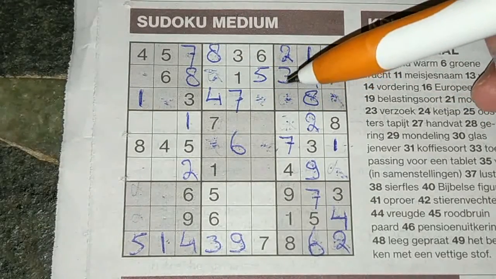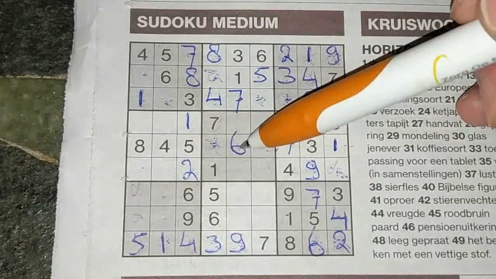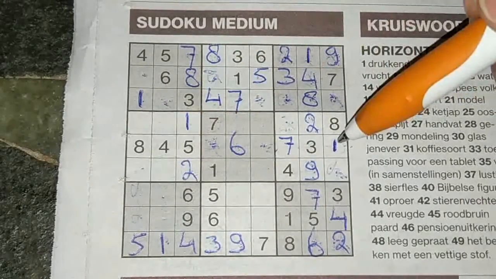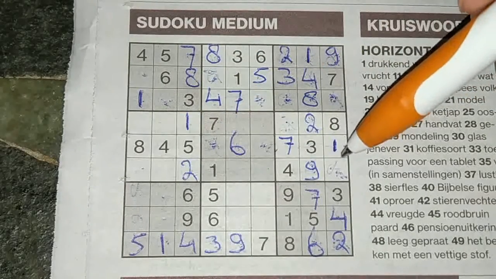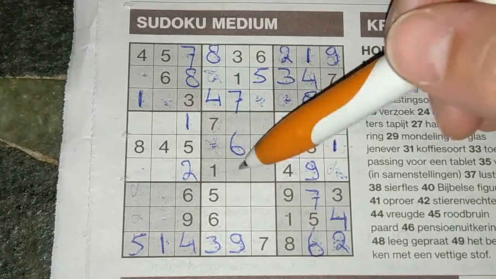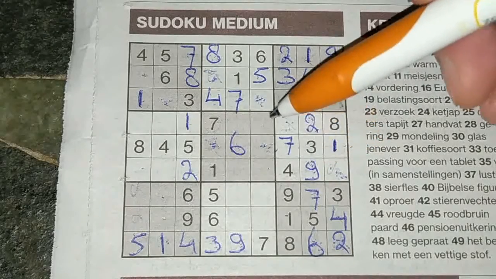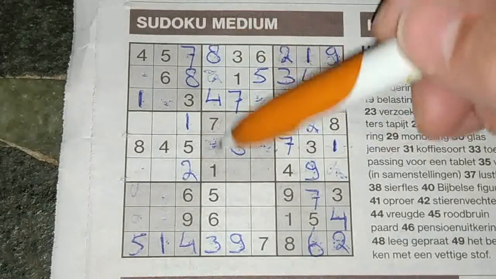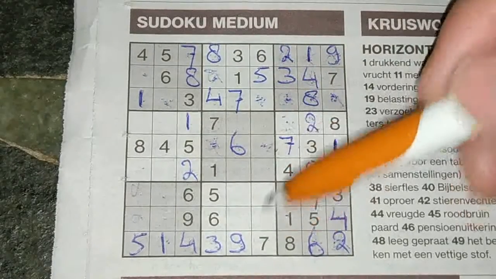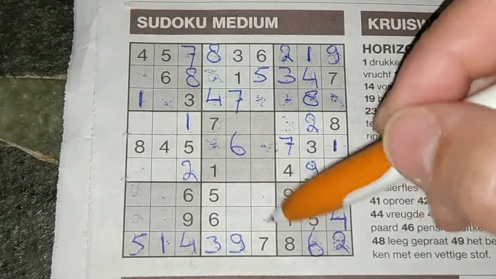2, 2, 9, 9. Here should also be a 9. Wow, a lot of 1s in this column, 1 in the middle column. So in this column, the only 2 places for 1 are here or there. I see 1 here already, no 1 there. 1 should be here.